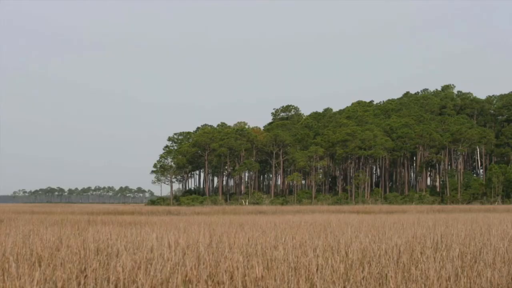This is an image of my site in Grand Bay National Estuary and Research Reserve in coastal Mississippi. This is an area where pine savannas grow right next to salt marshes. This is a perfect place to study how hurricanes affect trees. And this picture is really powerful.